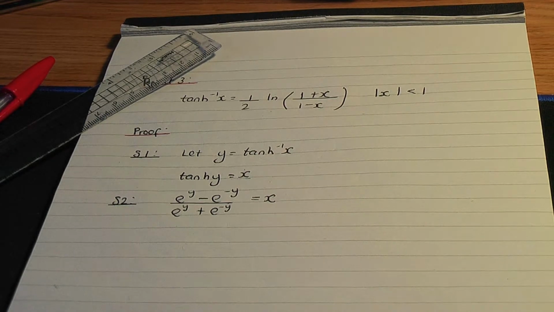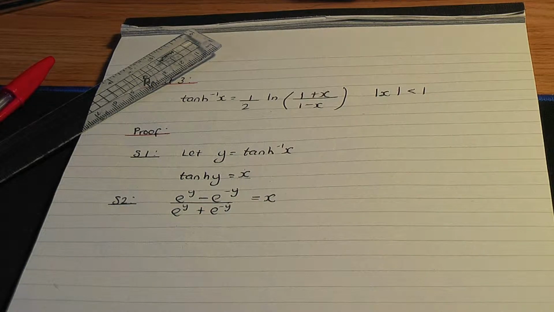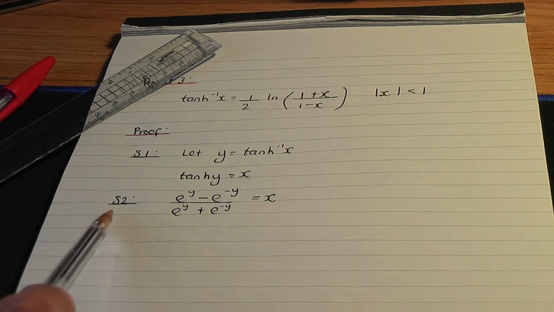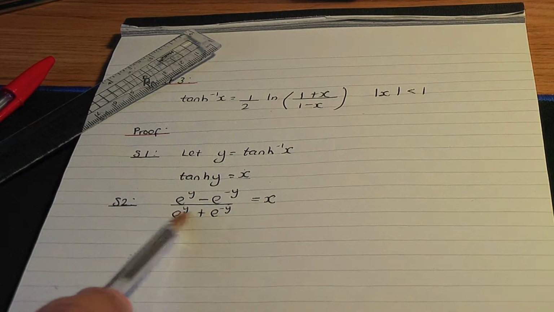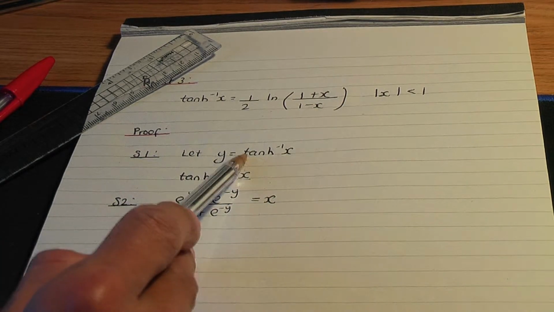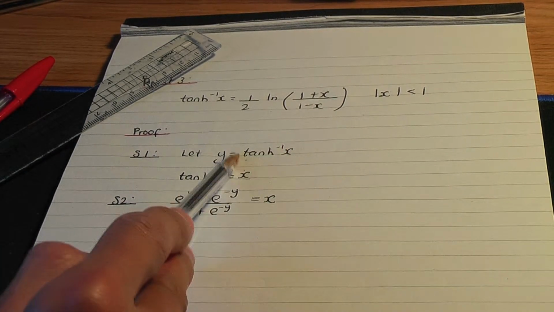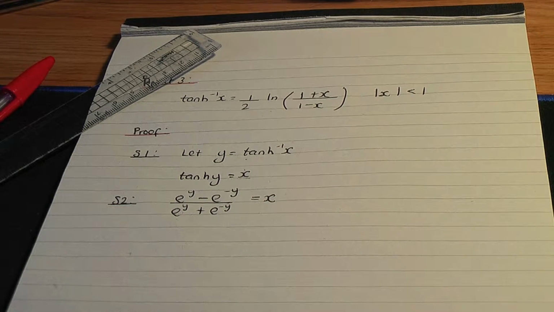If you looked at the previous videos for the inverse hyperbolic functions, sine and cos, how I proved them, the idea in step number 2 is to make y in terms of x. If we make y in terms of x, you will have the result for the inverse hyperbolic tan function.